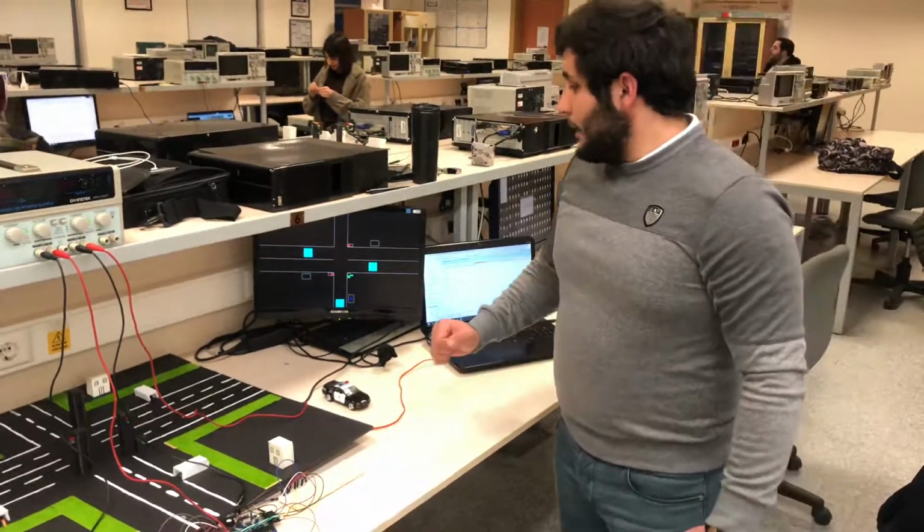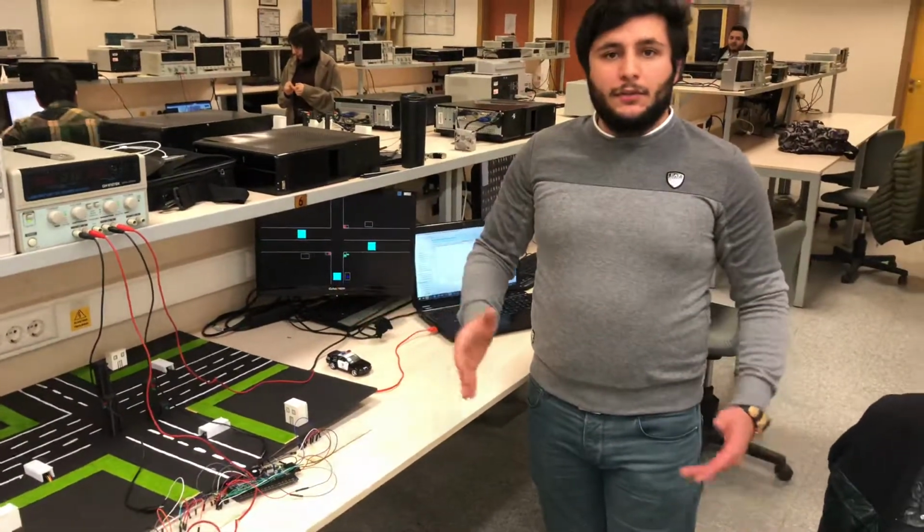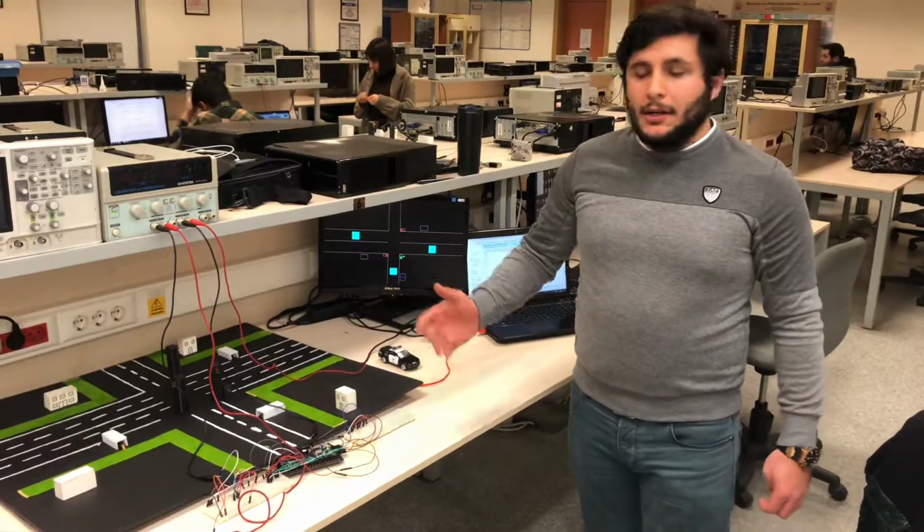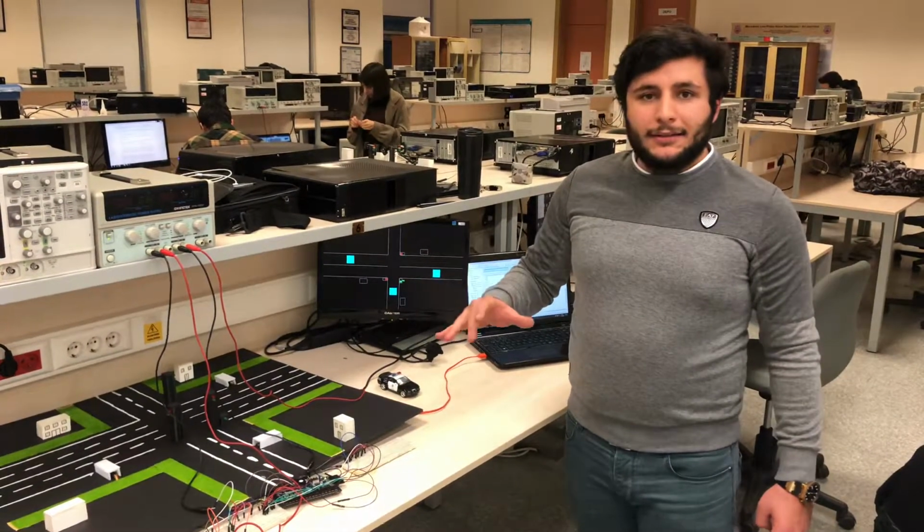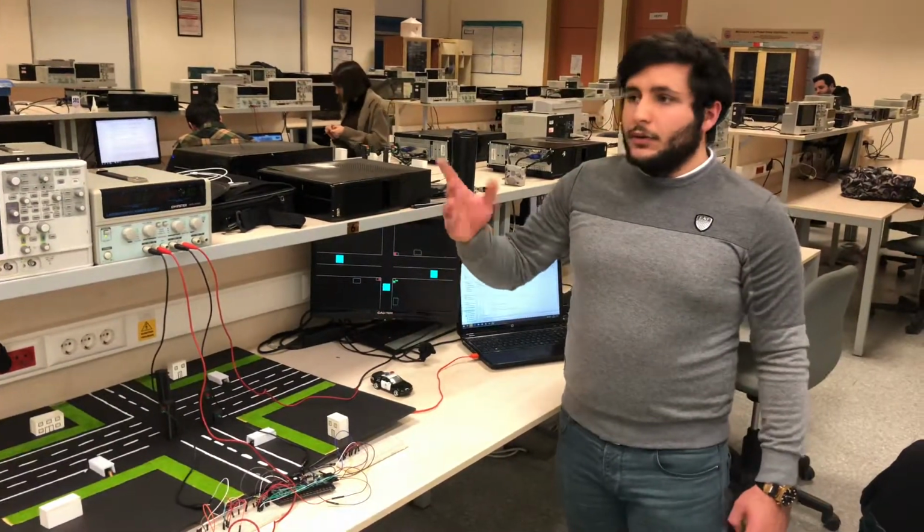So this project can actually be further developed and some further developments can be added for real life.